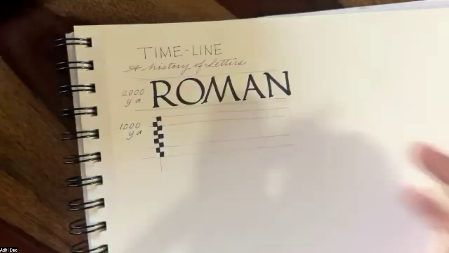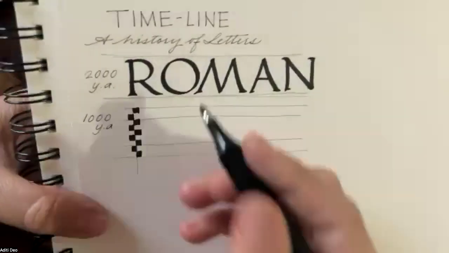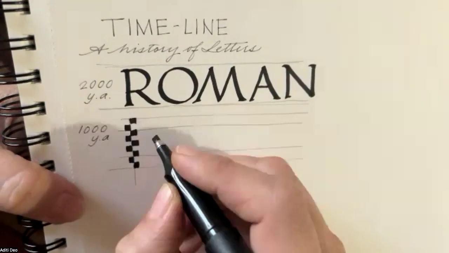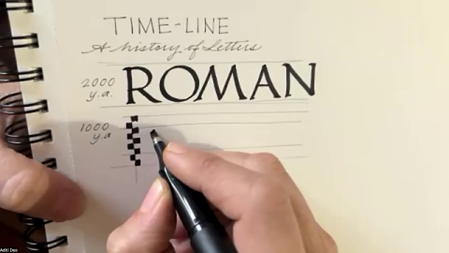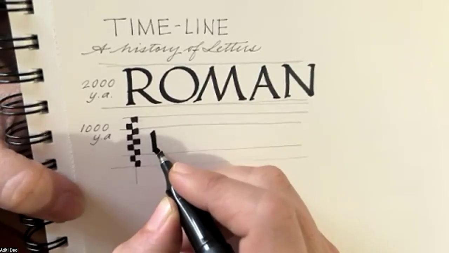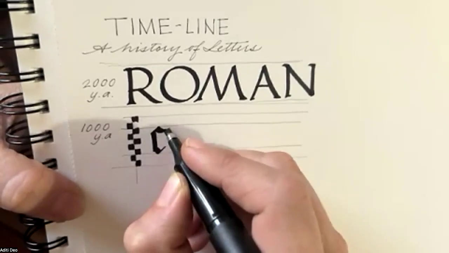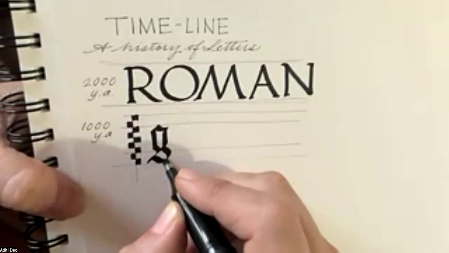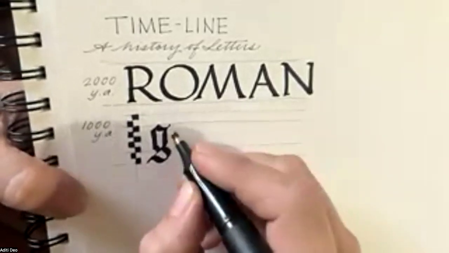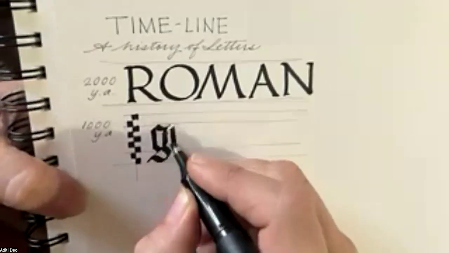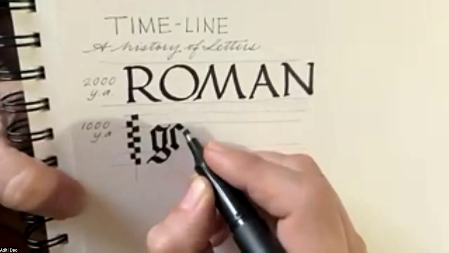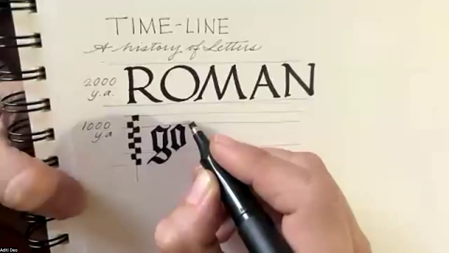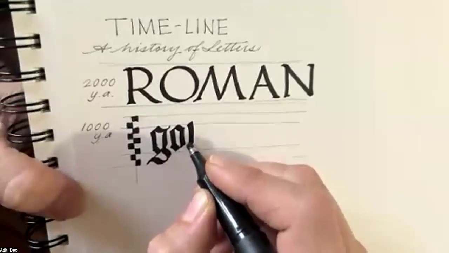And the script looked somewhat like this. So I hold the pen at a 45-degree angle and I make these beautiful strokes like this. And I'm getting these shapes just by maintaining the angle of the pen. I really don't have to do anything.